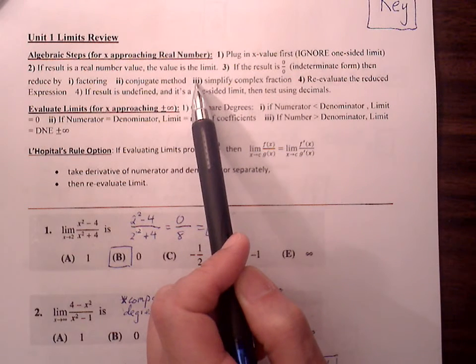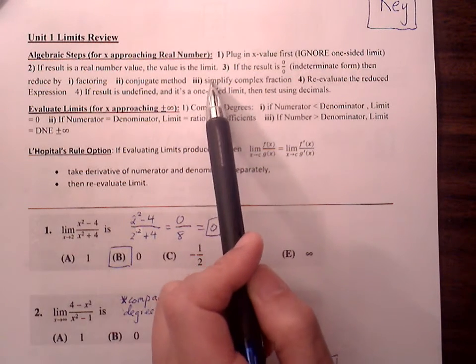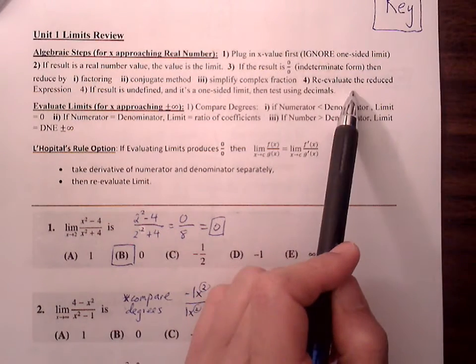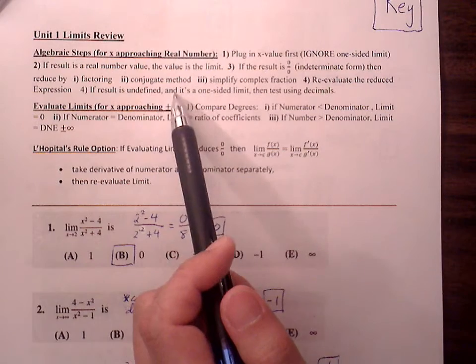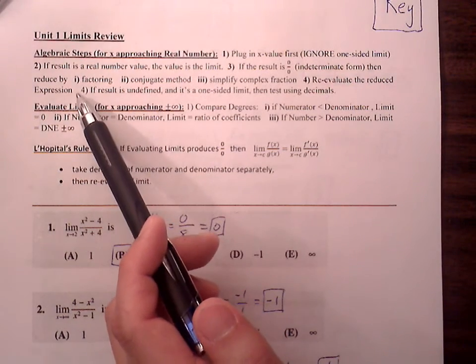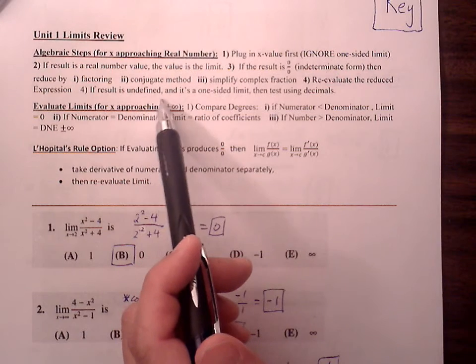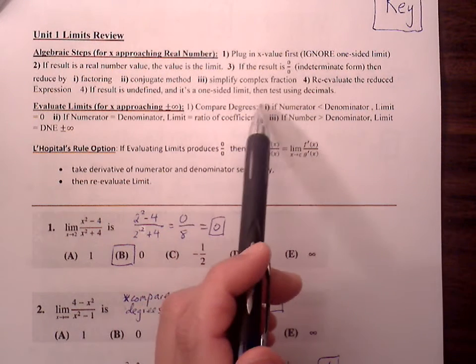And once we're able to eliminate the hole between numerator and denominator, we cancel out, we reevaluate, and we should be able to get down to our value.